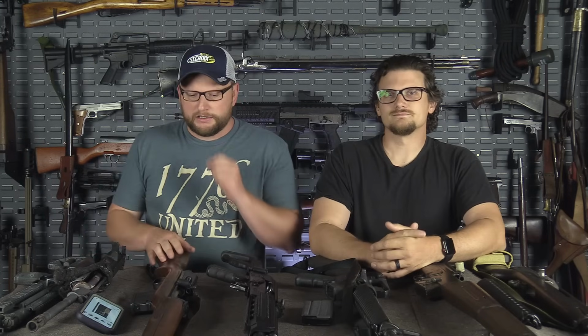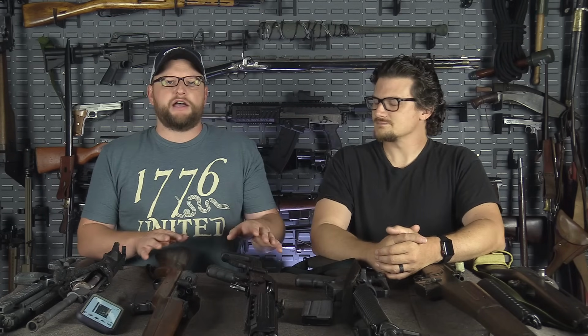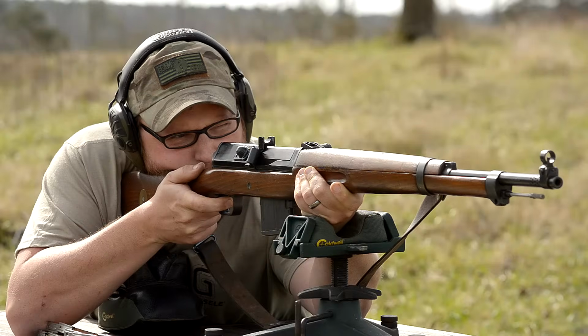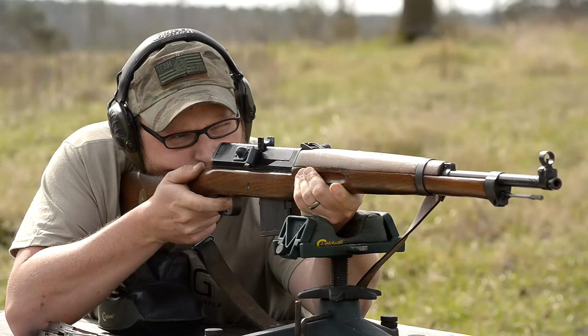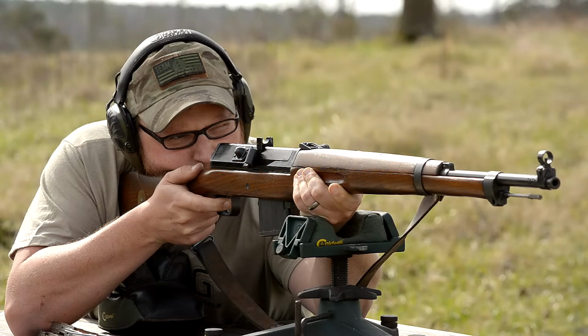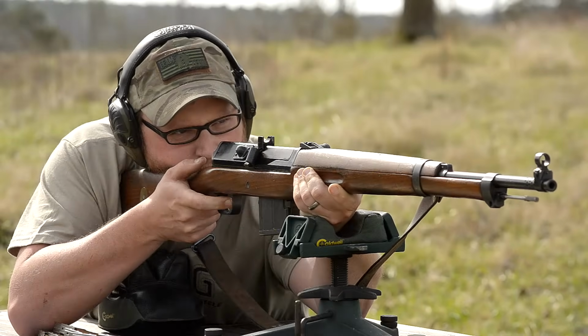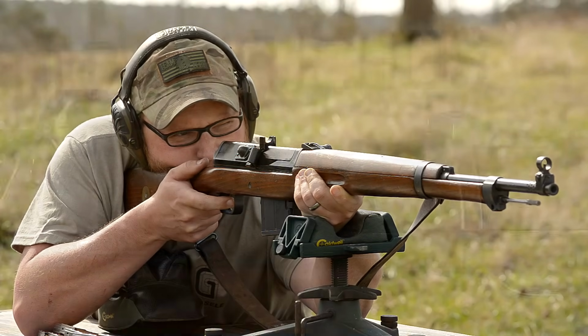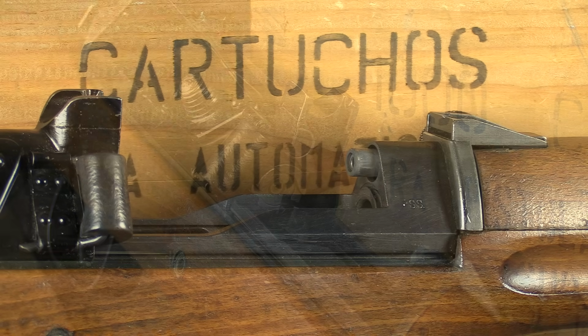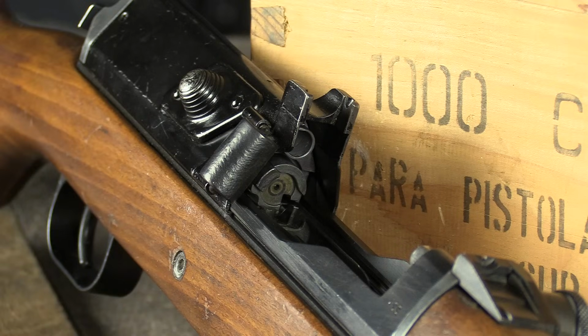With a DI, you can even separate DIs into a couple of different areas. In front of me we have an AG-42 Ljungmann. The Ljungmann is a true direct gas impingement gun because the gases are directed directly against a cup on the bolt face. It can't get any more simple than that.